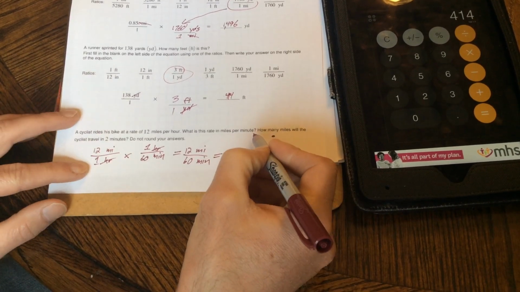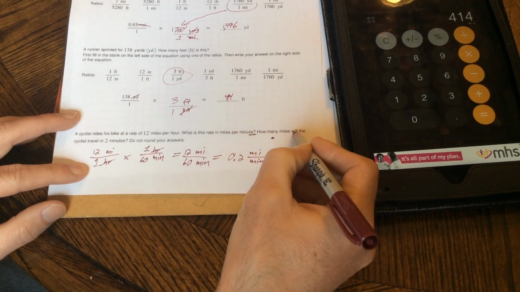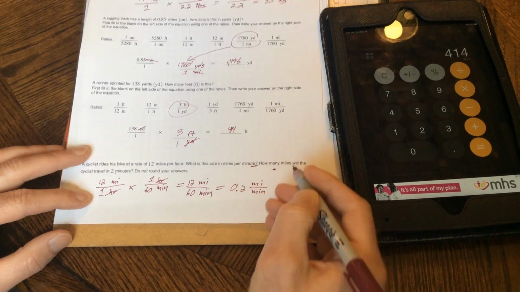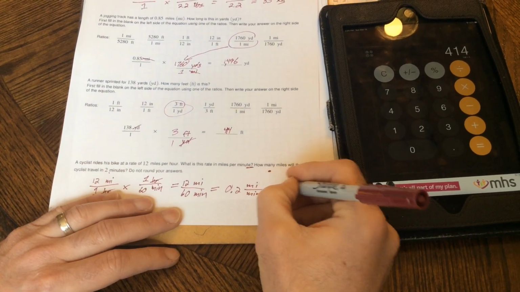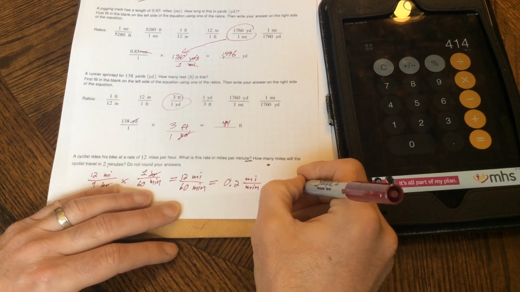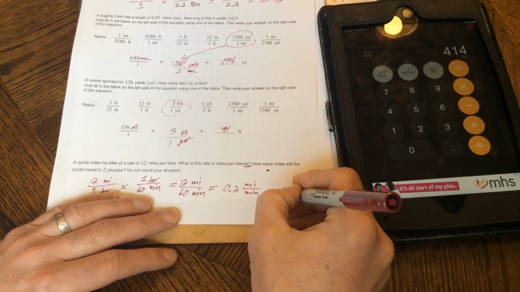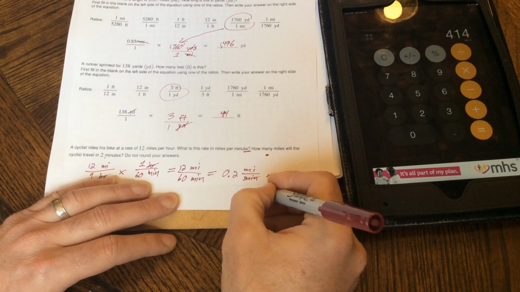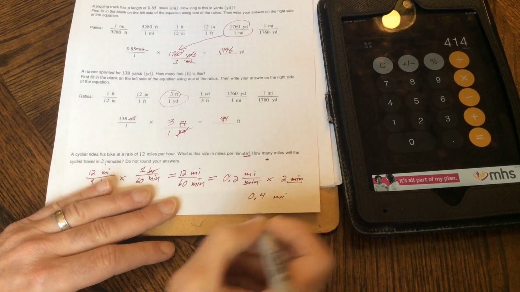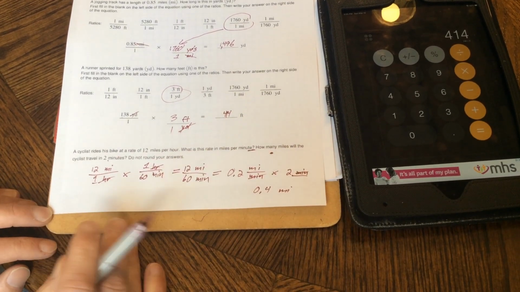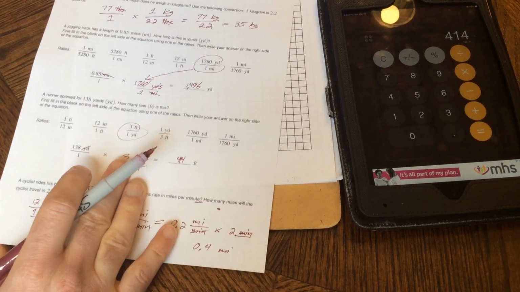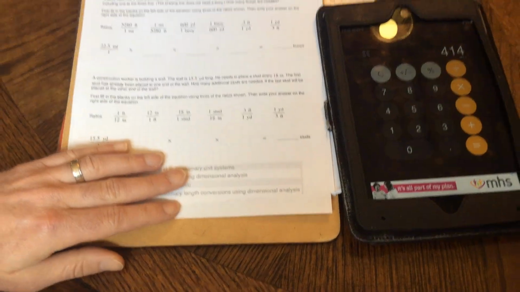Okay, so that's the first part of the question. Then it says how many miles will he travel in 2 minutes? Well, if it's 0.2 miles per 1 minute, we want to know 2 minutes. So I'm going to do times 2 minutes. And that's going to cross out the minutes, and you're going to get 0.4 miles, which makes sense. He's going to go less than a mile in 2 minutes. Okay, let's do another problem like that.